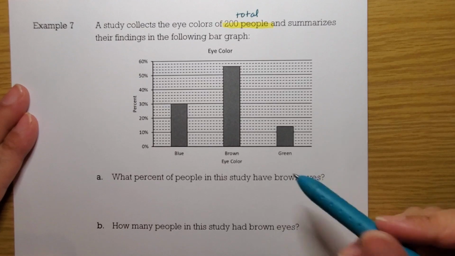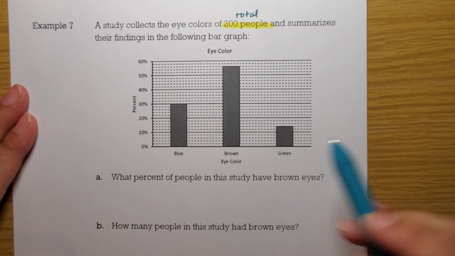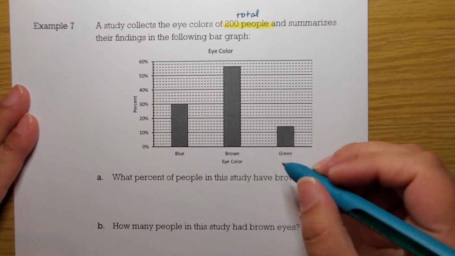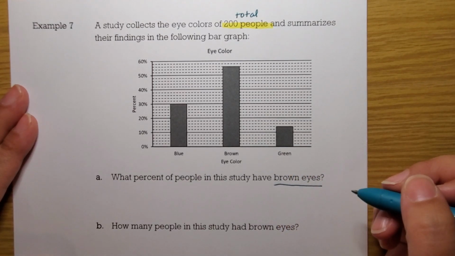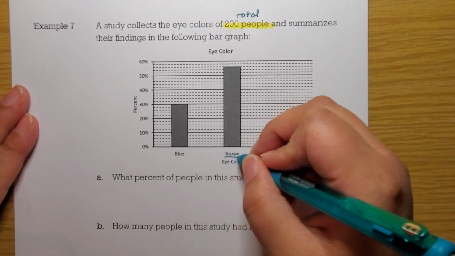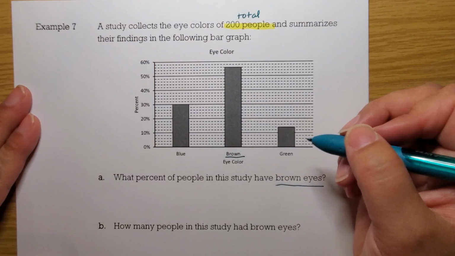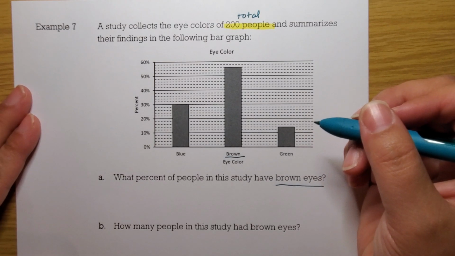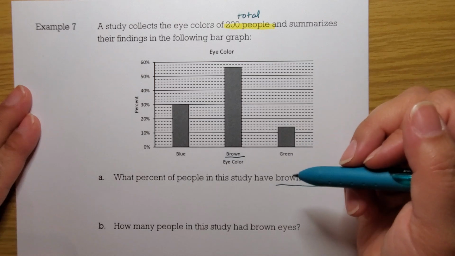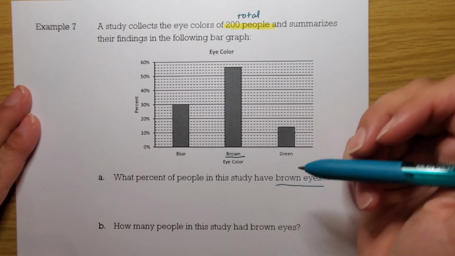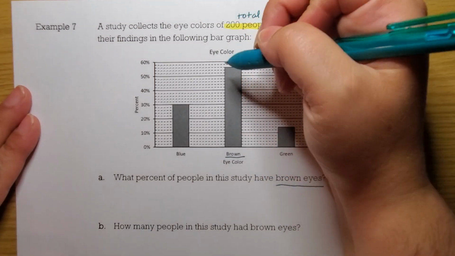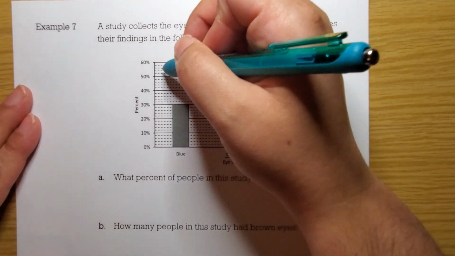Okay, so let's go ahead and work on part A. It says, what percent of people in the study have brown eyes? So I'm going to be looking at the brown eyes column, and I need to take the percentage I find and turn it into either a fraction or a decimal. So brown is pretty tall, and it goes up to this line here.